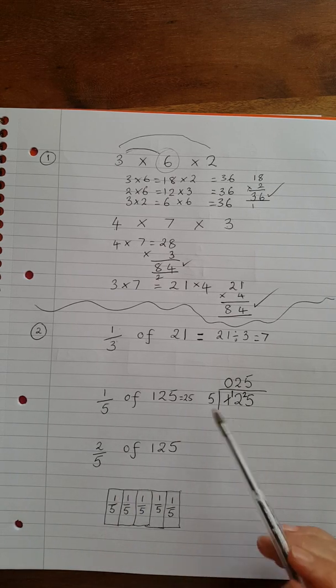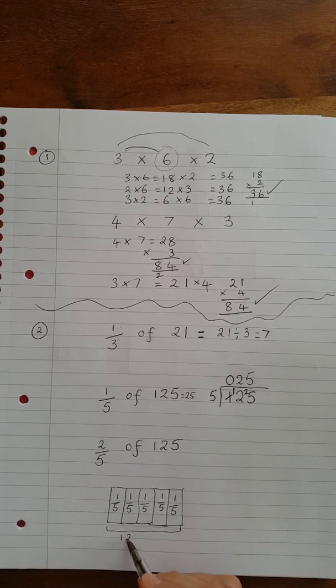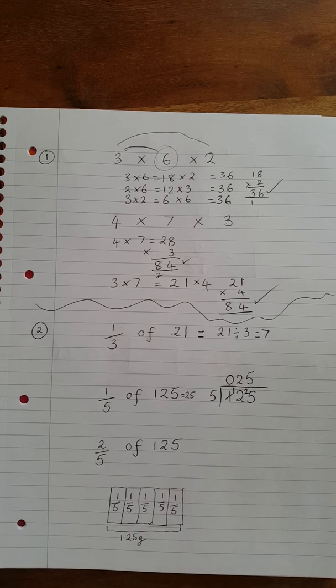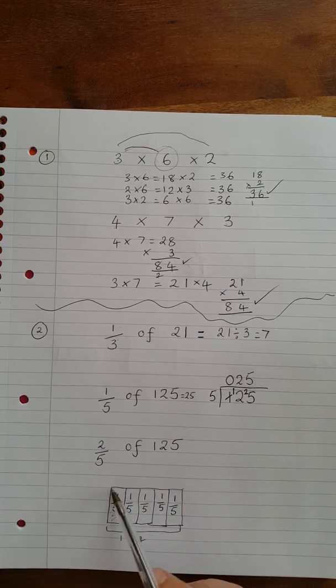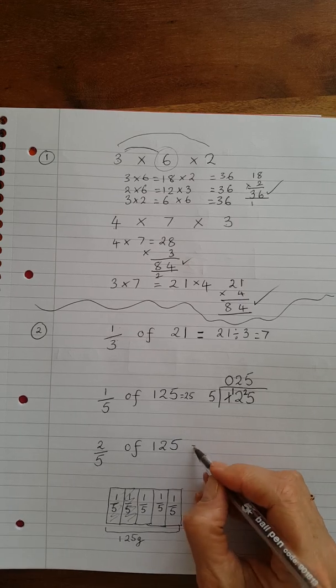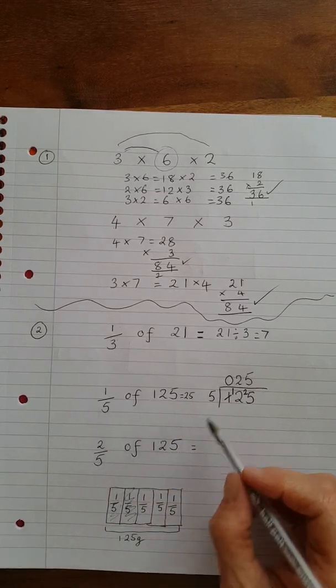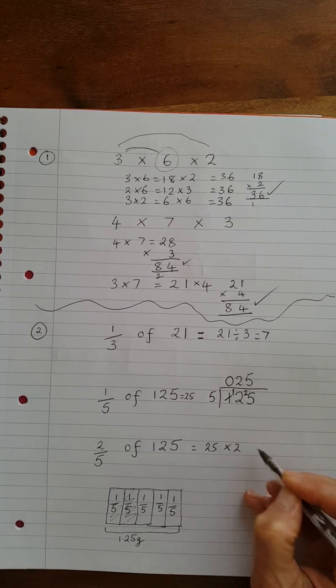Okay, so we worked out that 1/5, if this was a 125 gram bar of chocolate, would be 25 grams, but you want 2/5. So you want this bit and you want this bit. So 2/5 of 125 is going to be 1/5, which is 25, and you want 2 of them, so times 2.